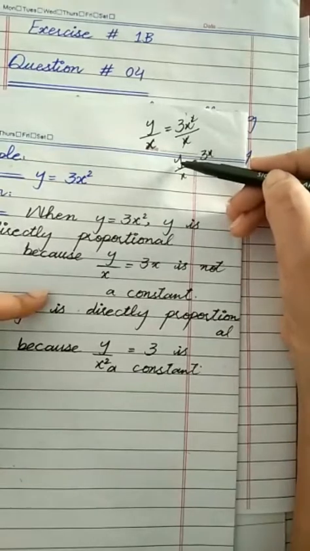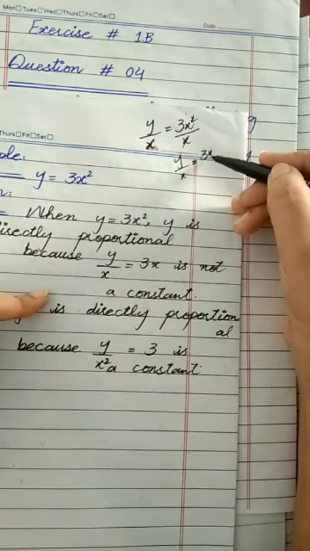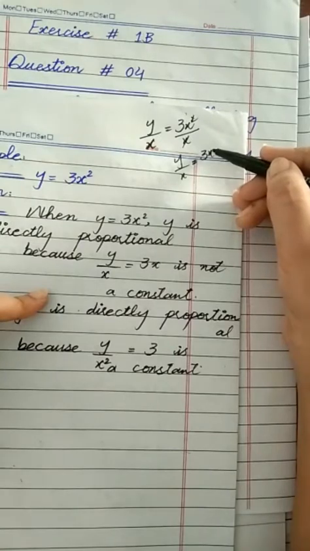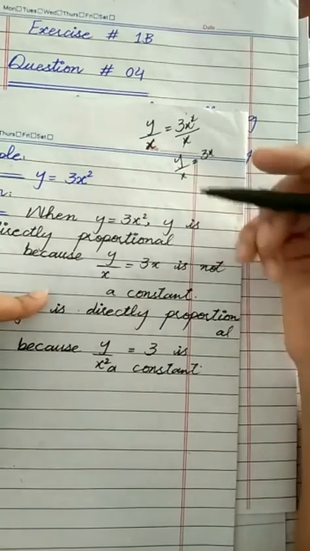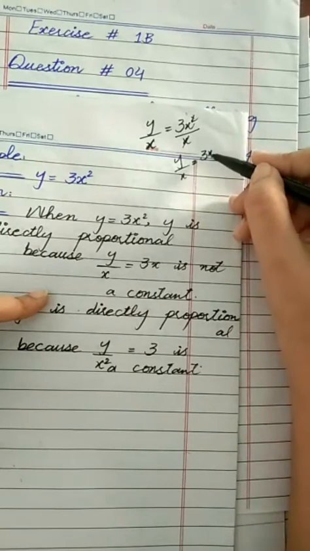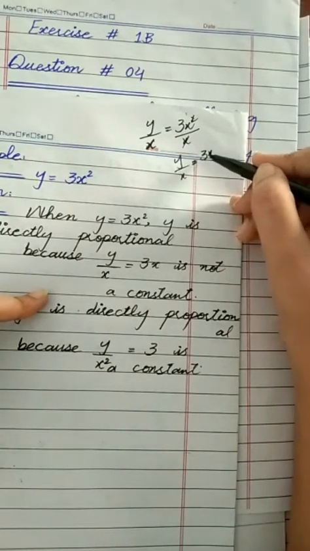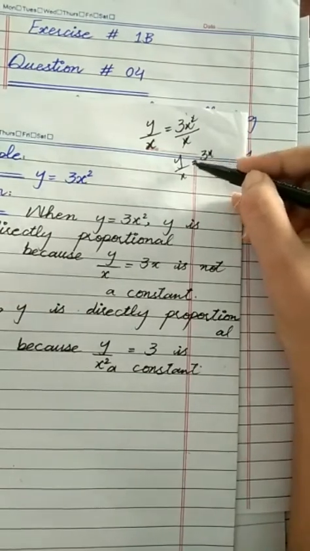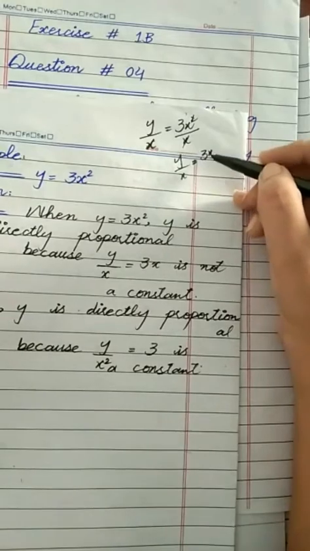Here you can see two variables are divided, but the result is not a lone constant, it also has a variable. The division of these two should equal a single constant, but it's not a single constant. It is not a lone constant, x is also with it. It means it also has a variable, that's why it is not directly proportional to x.